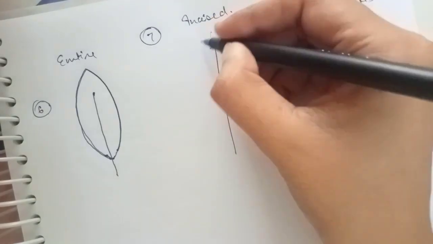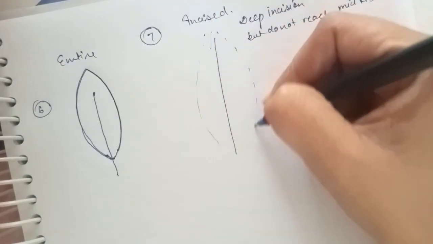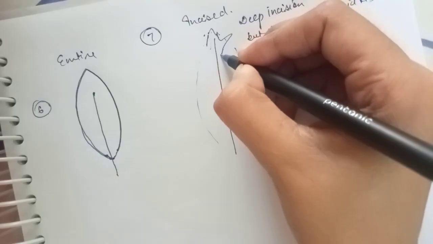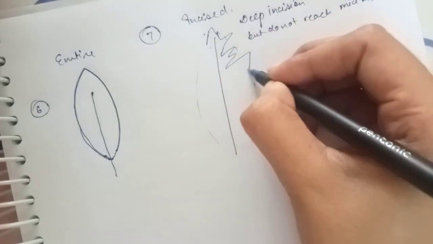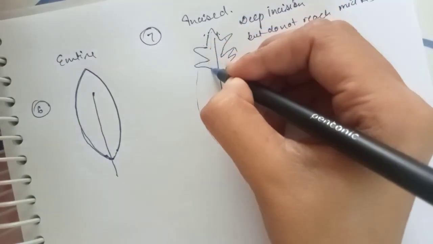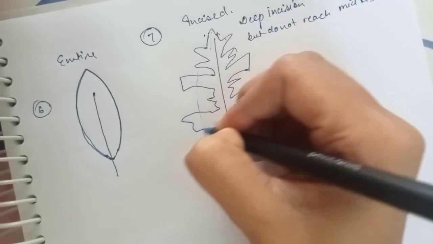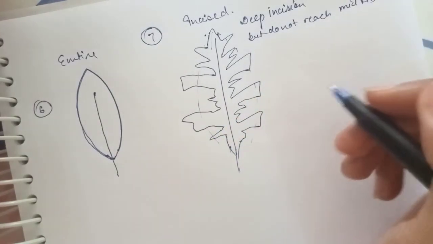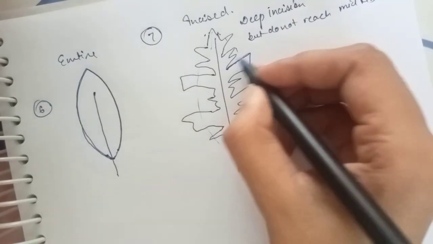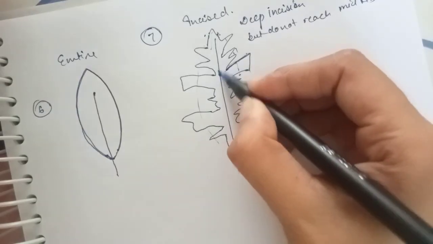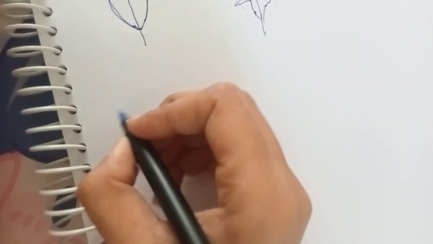If the margin of the leaf was without incisions like this, the incisions are reaching toward the midrib but not exactly reaching it. More or less this kind of leaf. This is incised, meaning the incisions are very deep, more than half of the leaf is incised, but they are not reaching the midrib. This is known as incised margin.